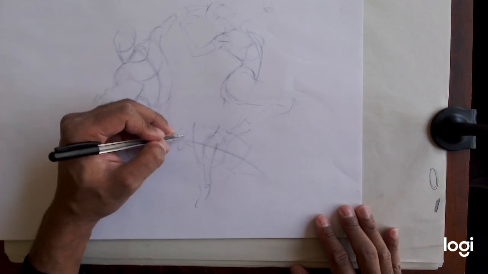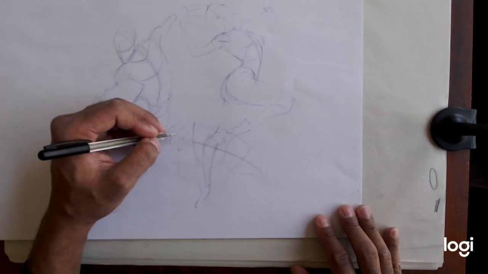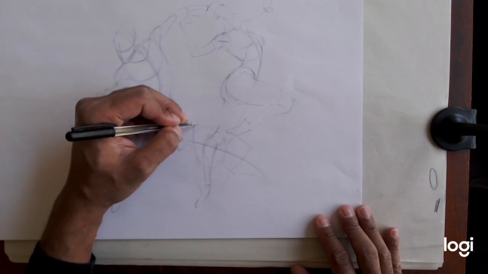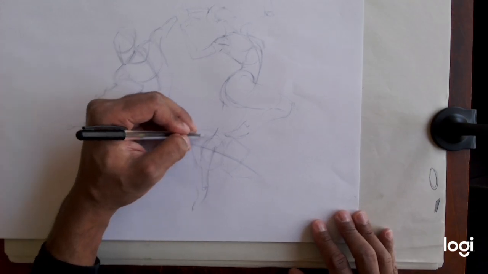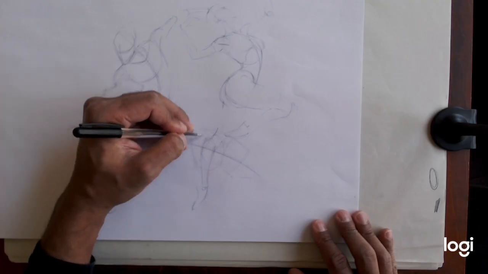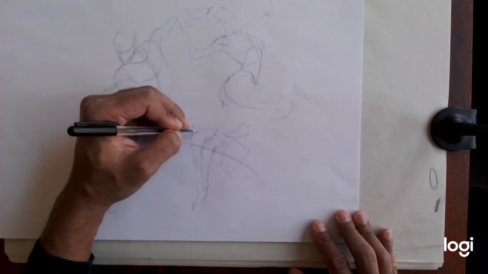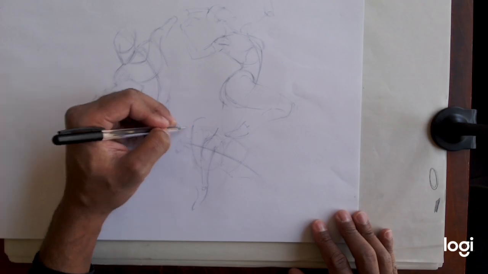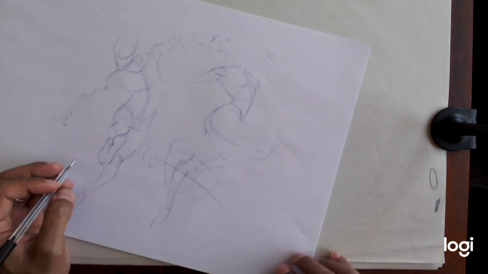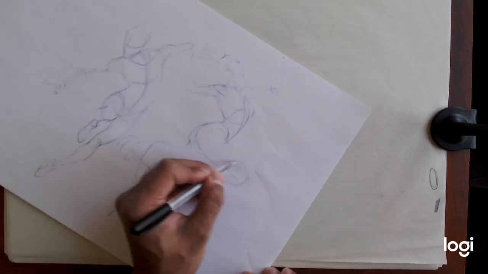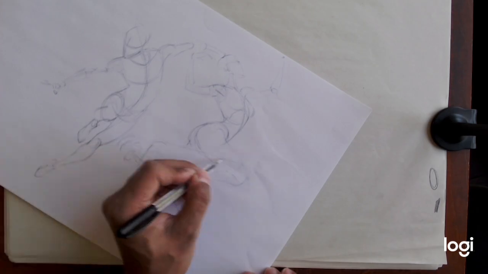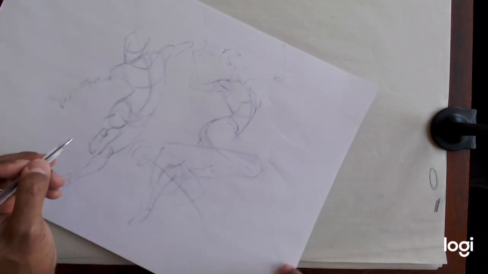Something like this, I suppose. Now here we have the pecs, and then we have the other arm. Well, coming forward, I'll make it move upward a bit more.